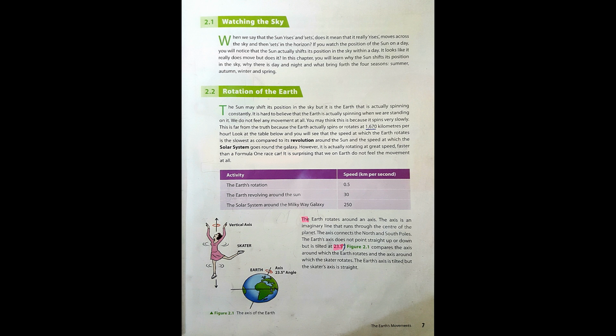This is far from the truth because the earth actually spins or rotates at 1670 kilometers per hour. Look at the table below and you will see that the speed at which the earth rotates is the slowest as compared to its revolution around the sun and the speed at which the solar system goes around the galaxies. Students, look at this picture.